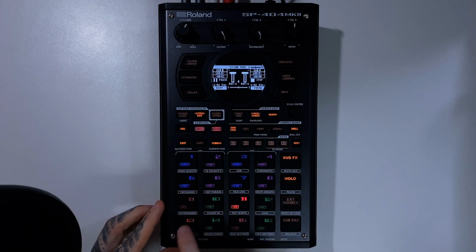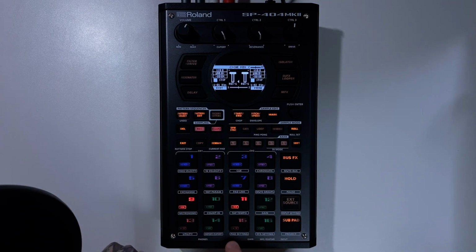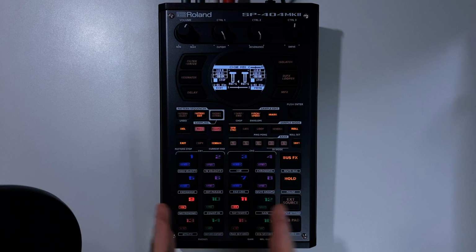So again, this is kind of stopped in the middle of a track. I want to cue it up and make sure it's right at the beginning. I can hit this pad, and now they're both ready to go right from the beginning.